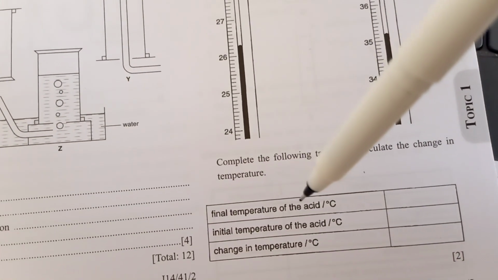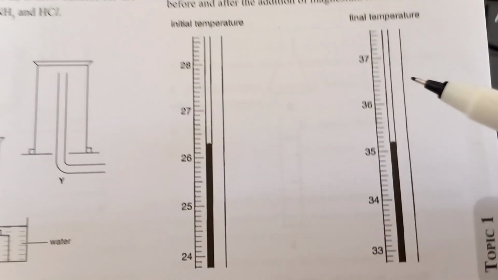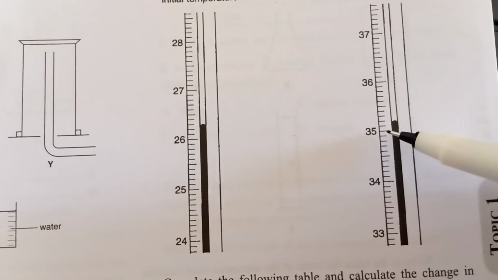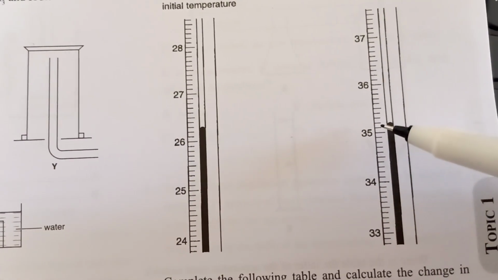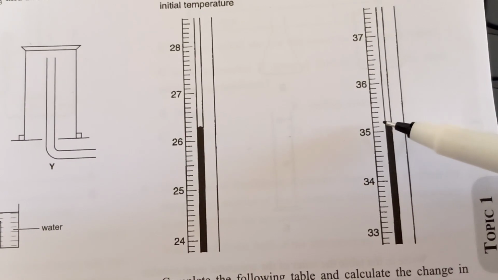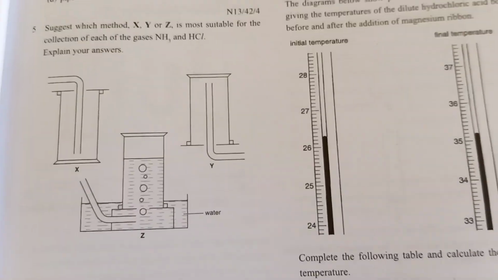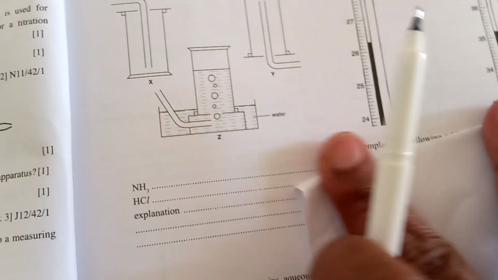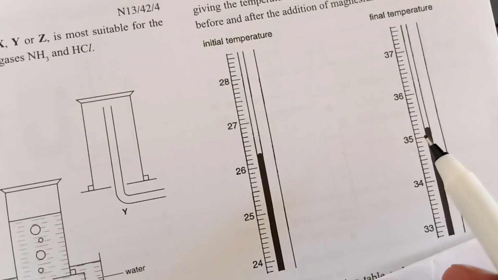Final temperature of acid is 35, 35.1, 35.2. So it is 35.2. Final temperature, final liquid 35.2.